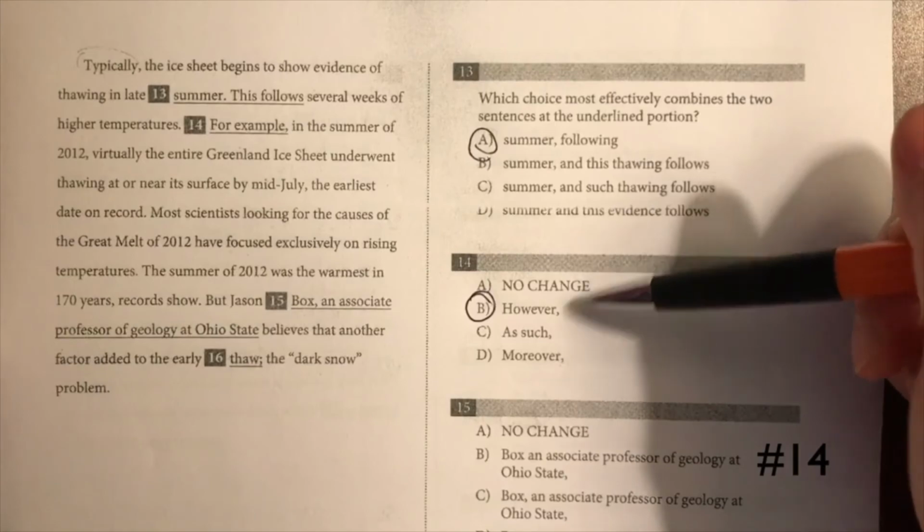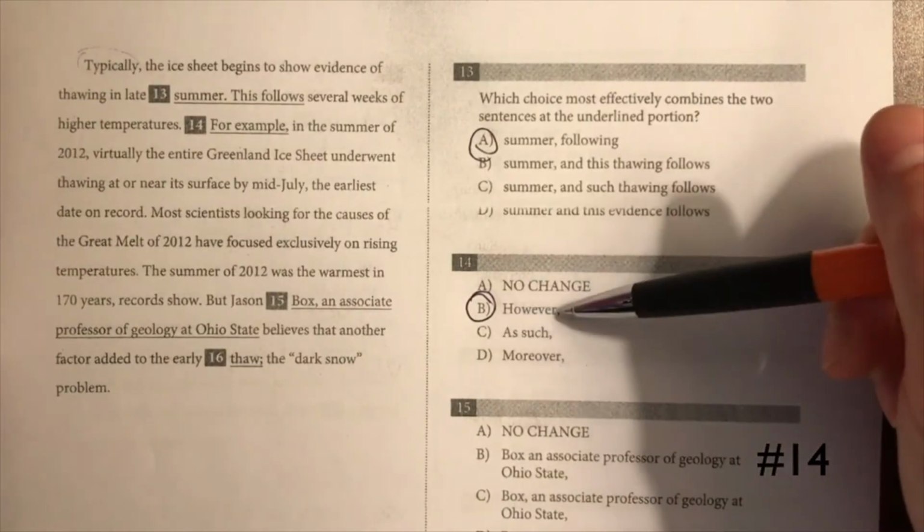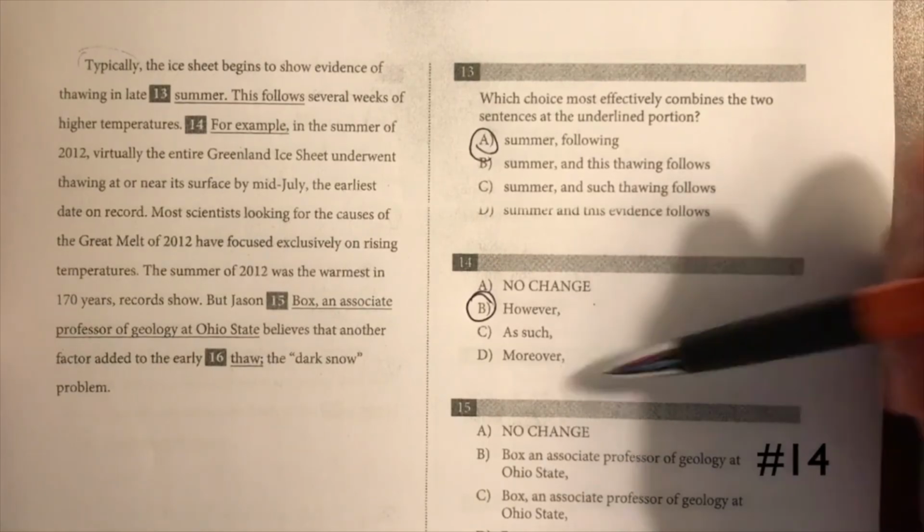So we see, for example, "as such" and "moreover" are all kind of similar ways of stating the same beginning of a sentence. However, "however" is different from the rest of these answer choices.